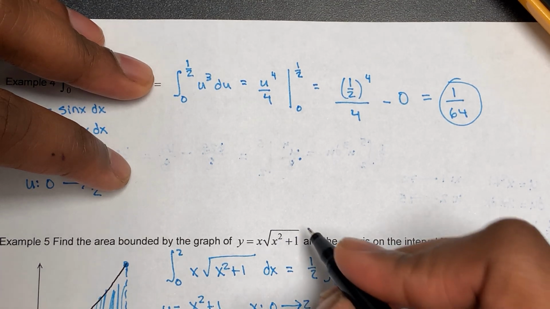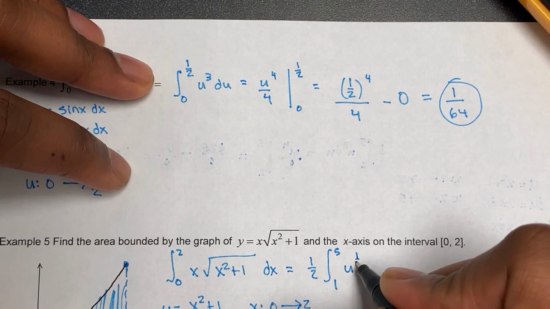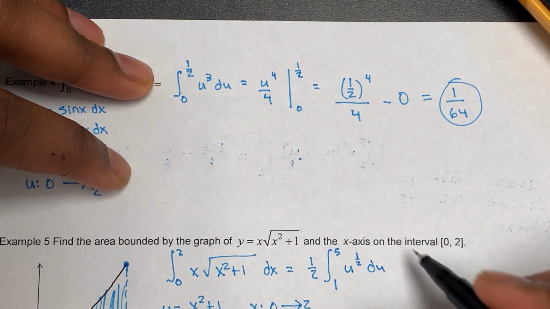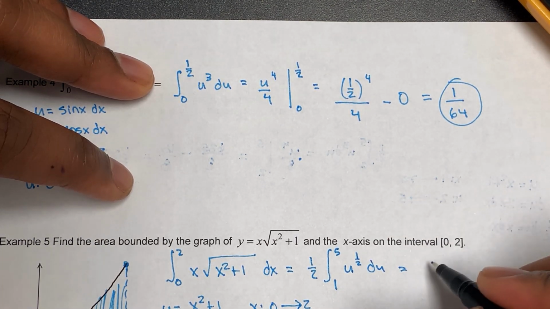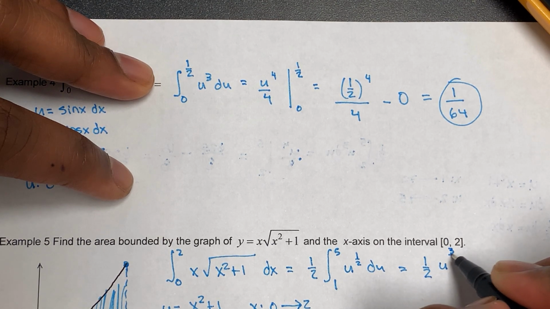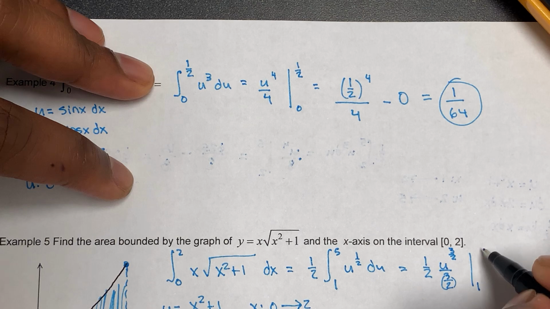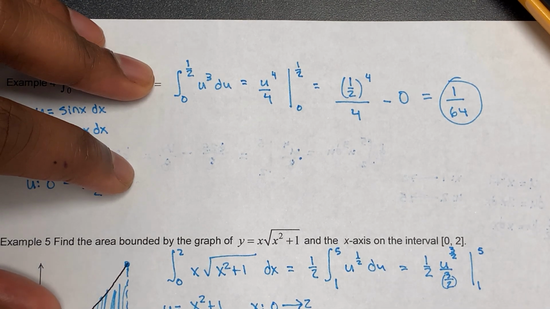The square root of x squared plus 1 is the same as having this to the 1/2 power. So when we integrate, we're going to have 1/2 u to the 3/2 divided by 3/2 evaluated from 1 to 5.